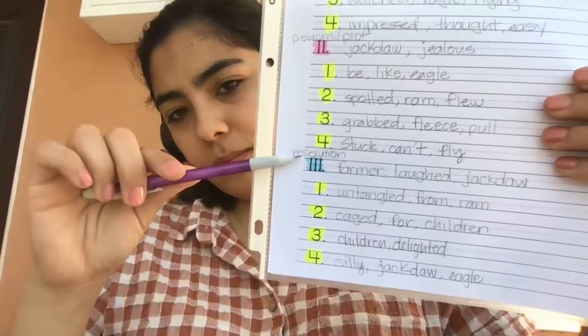So what we're going to do for that is I already have some words that are going to help us remember the climax and the resolution, okay? So the first one, we're going to put farmer, laughed, and jackdaw, because the farmer probably laughed at the jackdaw when it saw it in the first place, right? Then for the second sentence, we're going to put untangled from ram. Then we're going to put cage for children, because it probably went in a cage for the children.